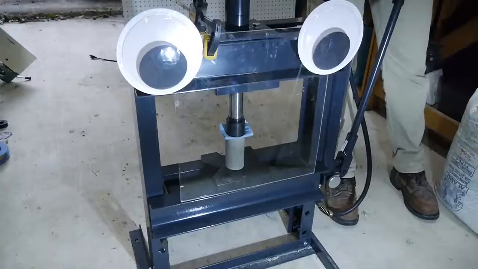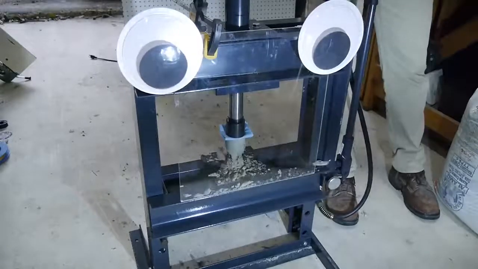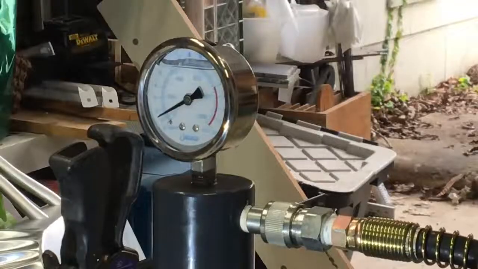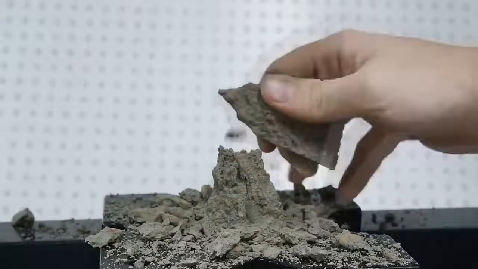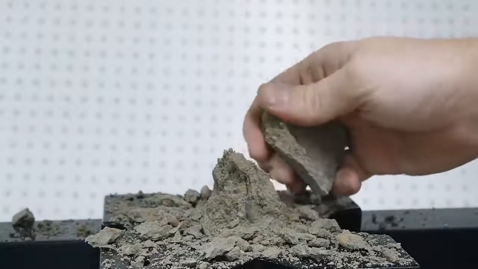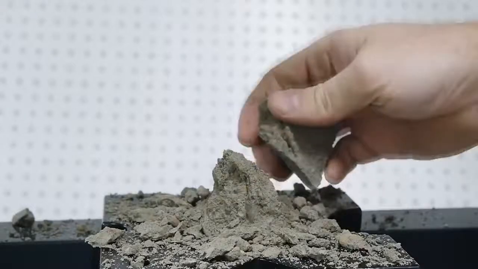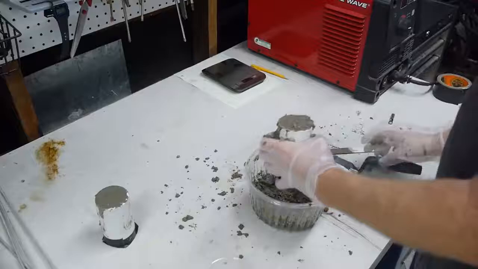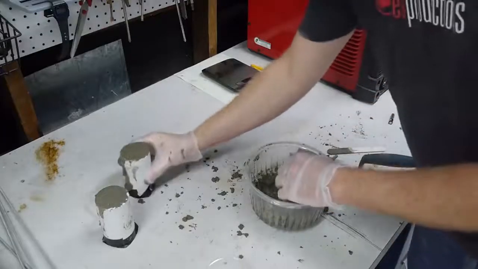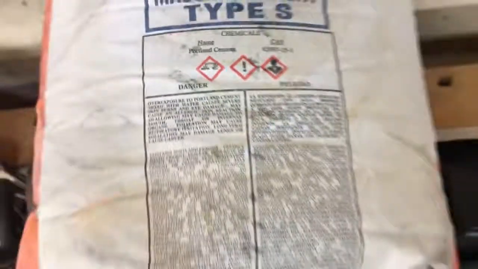It was no surprise that it took almost no pressure at all to break them, on average about 700 psi or 5 megapascals. You can see how crumbly the concrete is even after having a week to cure. All that water just diluted the cement paste too much. The next 2 samples used the range of water suggested on the pre-mixed concrete bag.